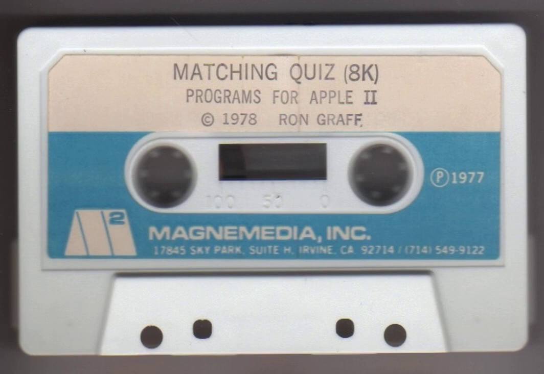This program is called Matching Quiz. It is just one of the many Magna Media programs which are available to help enrich your life. On this side of the cassette, we explain how to use this program. On the other side, the computer code is recorded. If you don't need instructions, you can turn this cassette over and rewind it now.